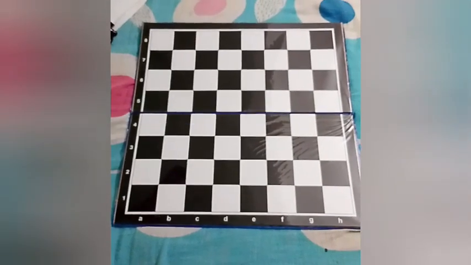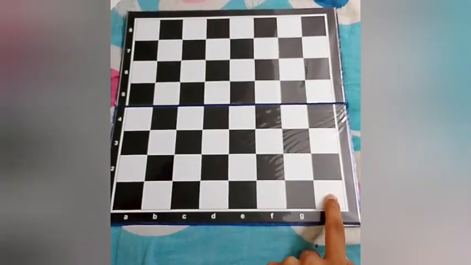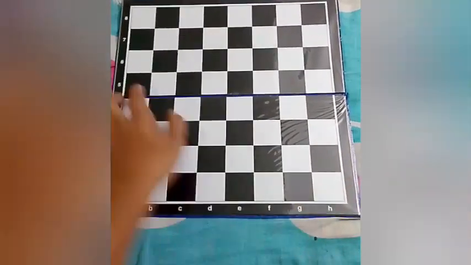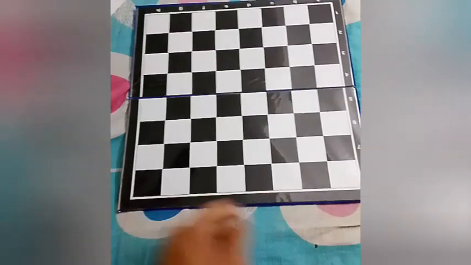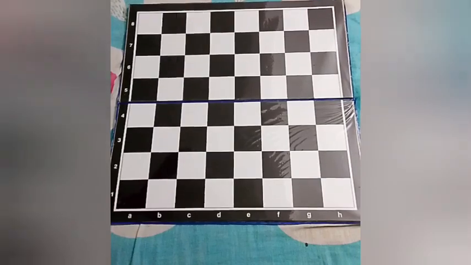Let us first talk about the board. For the board, in white side and black side both, the extreme rightmost corner should be white. It is the white side, and see there is white. Also, if I take to the black side, there is white. Extreme right corner is your white. You must remember this for arranging your board.